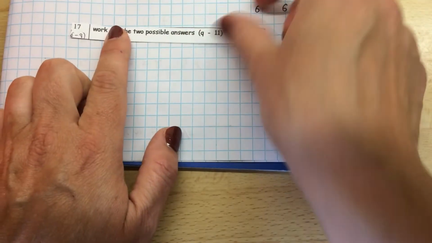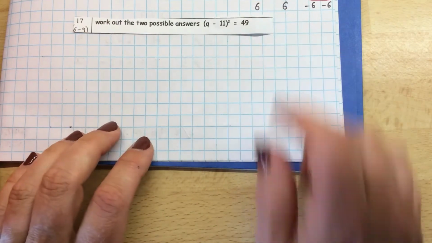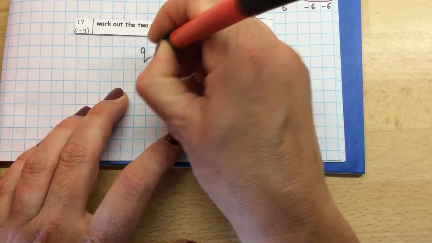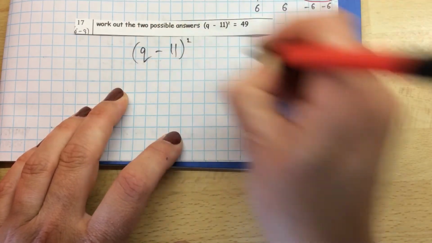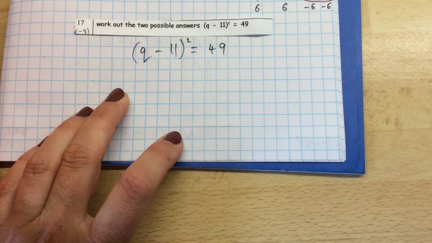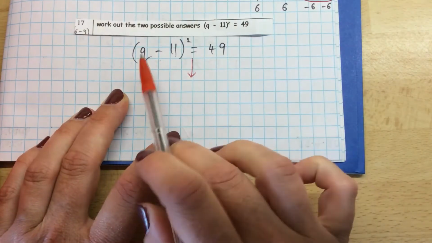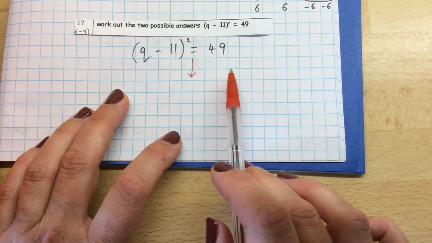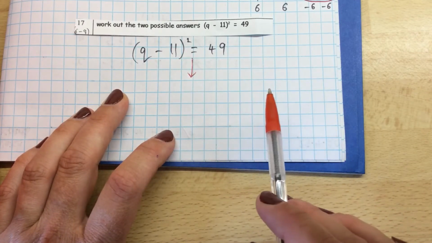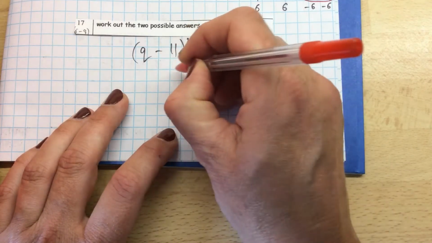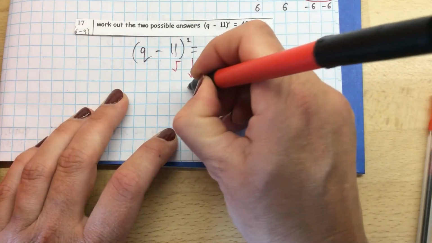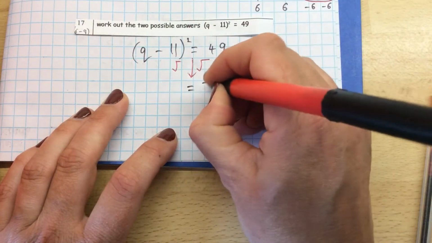let's look at question 17. It says work out the two possible answers of this equation here. I'll write it out again to make it bigger. Solving equations using steps. You've got something squared is 49. Now if we think what squared is 49, hopefully we'll think it's 7. Think of 7. 7 squared is 49. Technically we square root, so that the square root of 49 is 7 on that side.